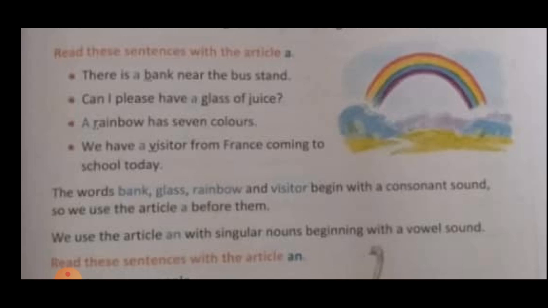Same way in English, a, e, i, o, u, these 5 are vowels and the rest of the letters B, C, D, F, G, except A, E, I, O, U, all the 21 letters are called consonants.